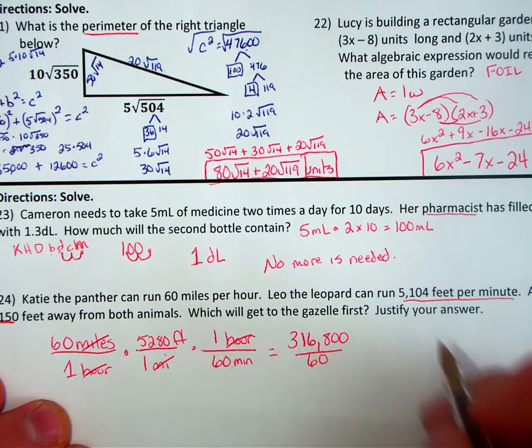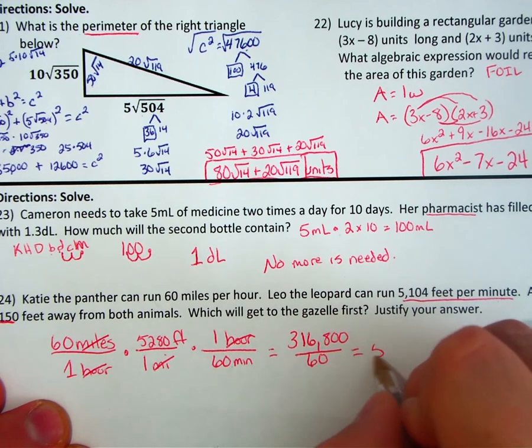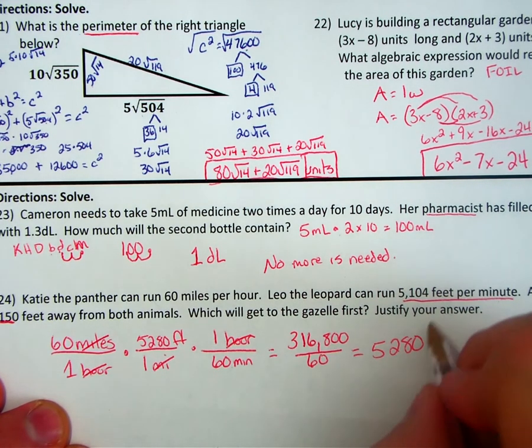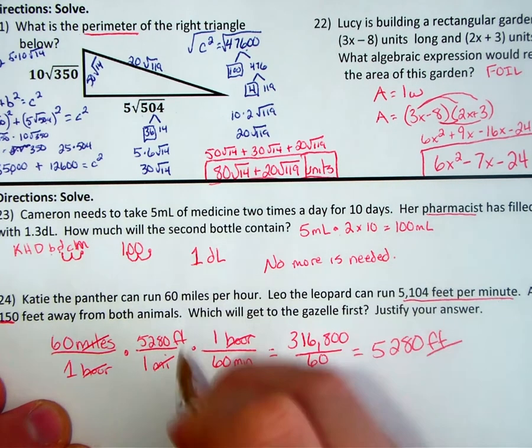So we want to divide by 60, and that equals 5,280 feet per minute.